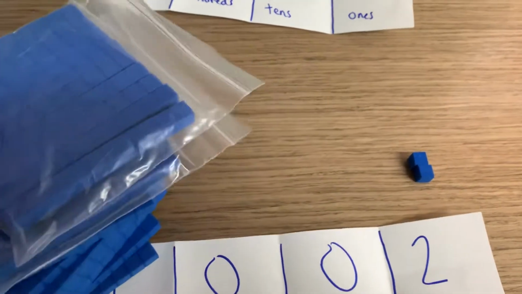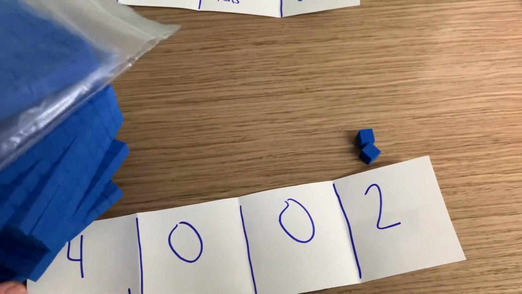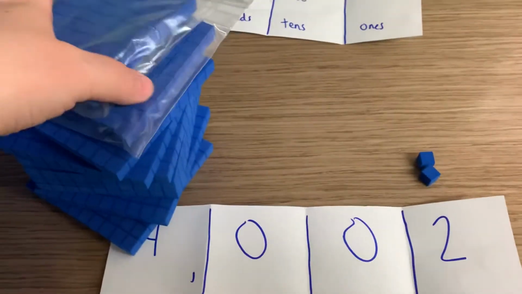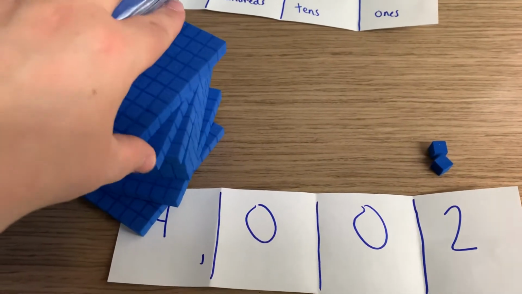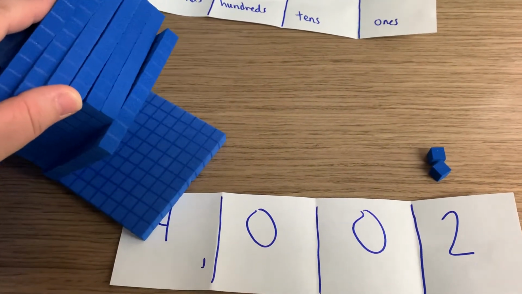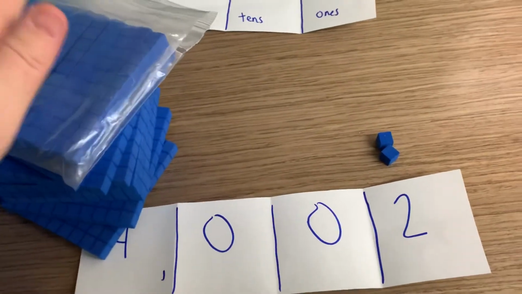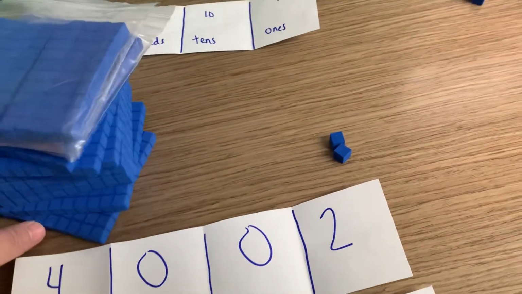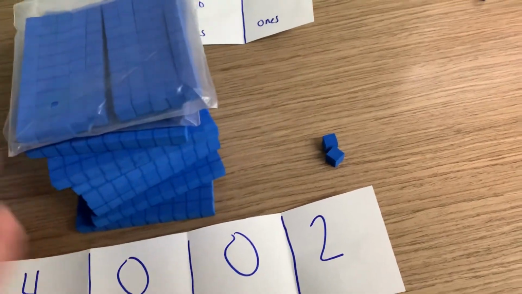I didn't even have 10 of the 100, so I had to group some 10s together. Okay, so here's 1, 2, 3, 4, 5, 6, 7, 8, 9, 10. 10 hundreds. So I just took my 1,000 and I broke it into 10 hundreds so I can move the 10 over here.